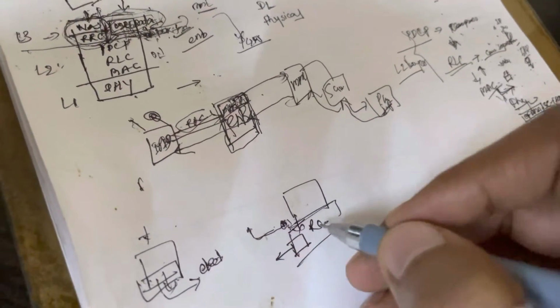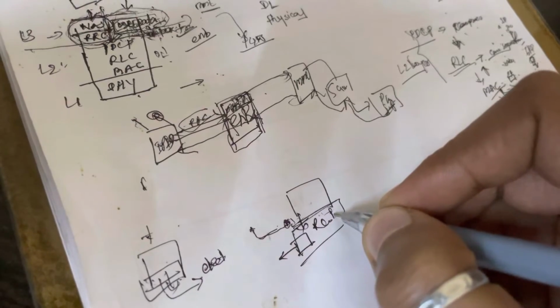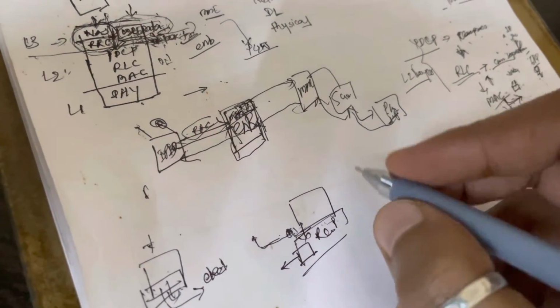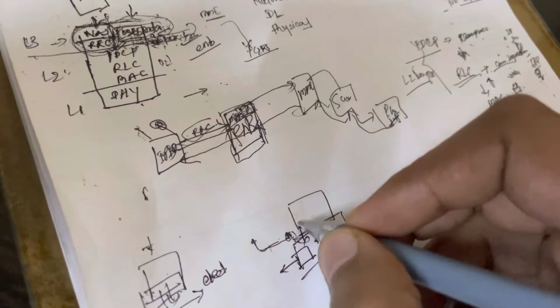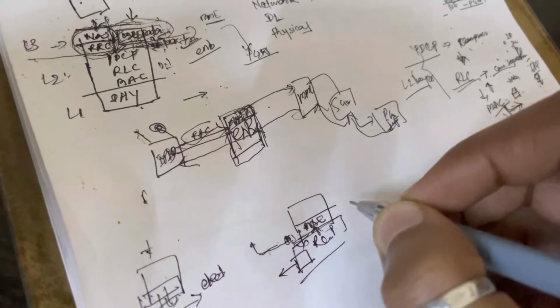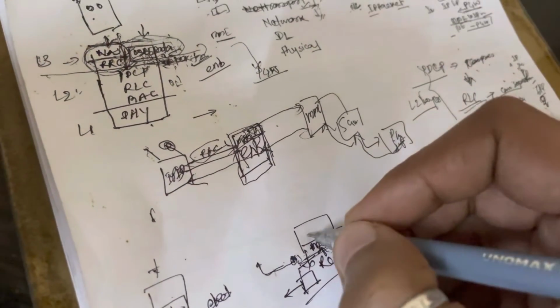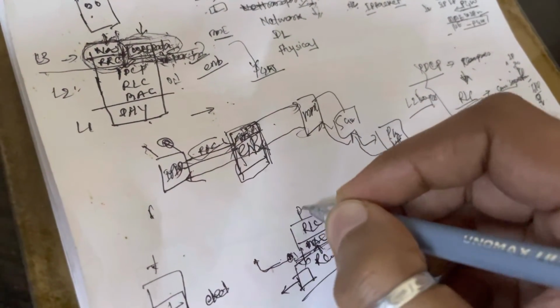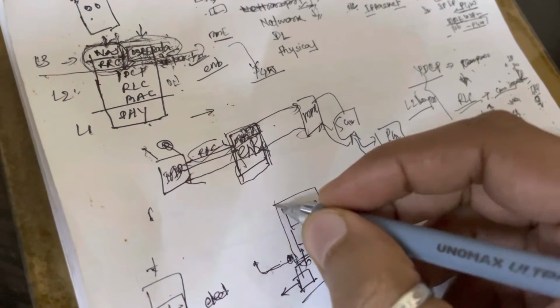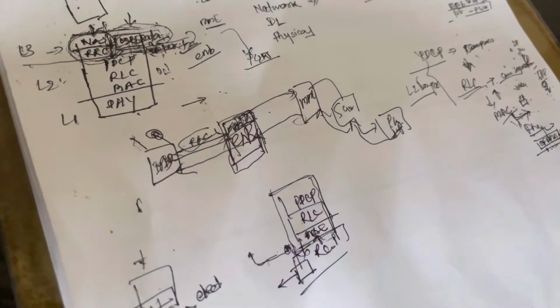Okay, and once the receiver side physical layer receives this data in the digital format 0 1, it will forward this data to the MAC layer, and again the same MAC, RLC, then PDCP. All these protocol layers will do the same task in reverse order.